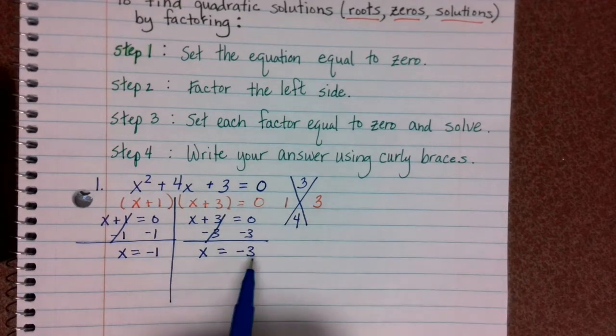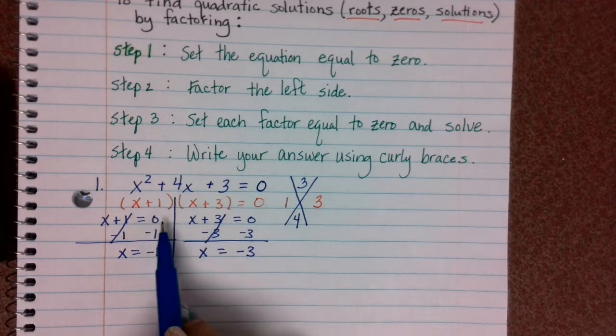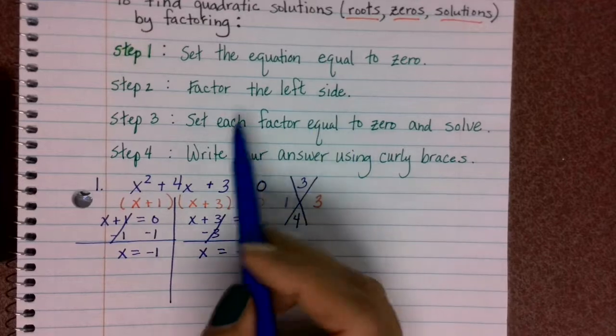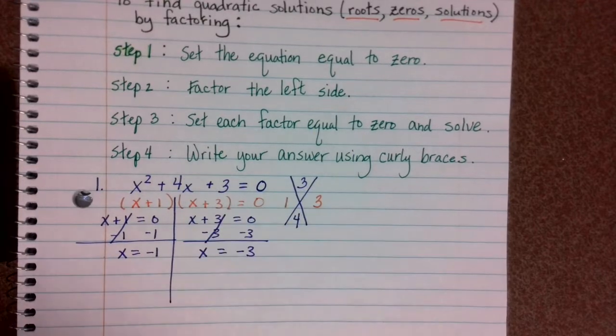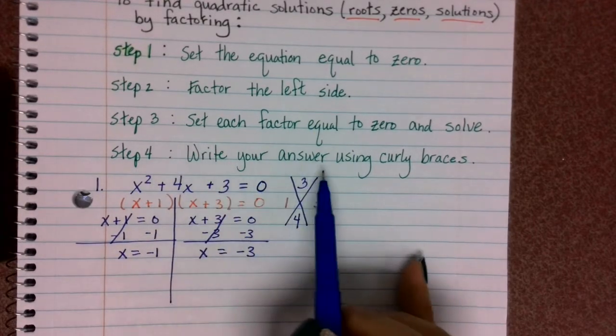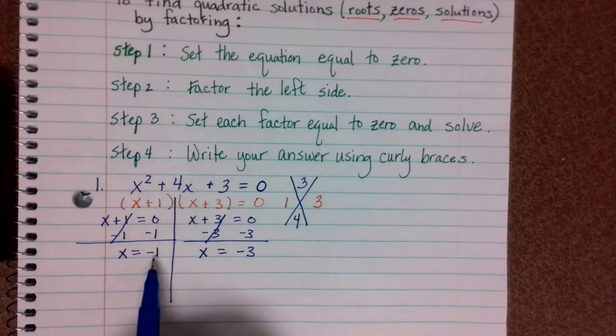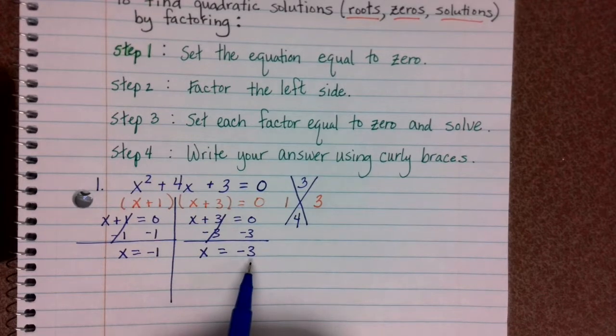So now I have 2 solutions. I have 2 roots. I have 2 zeros. The reason they're called zeros is because we set them equal to 0. What is x when it's equal to 0, kind of thing. All right, so now step 4, write your answer using curly braces. What does that mean? Well, my answer is x equals -1 and x equals -3.